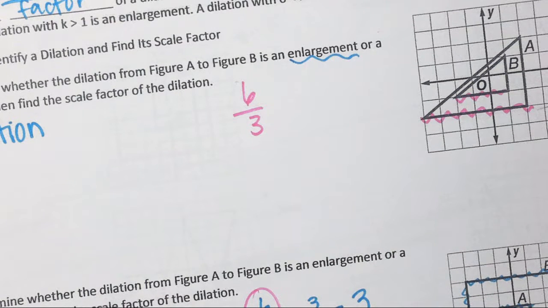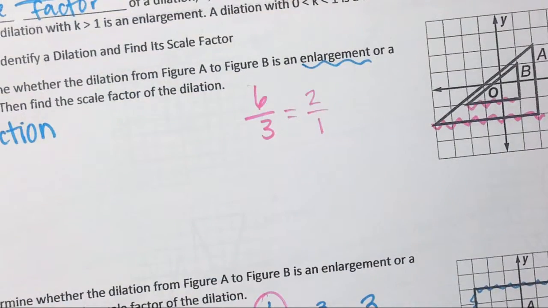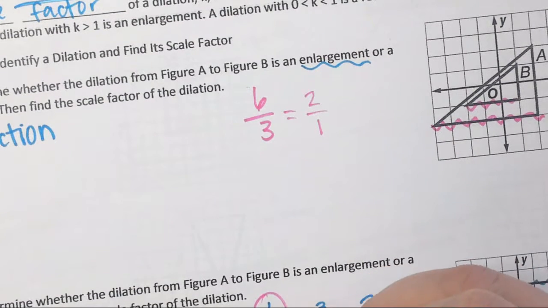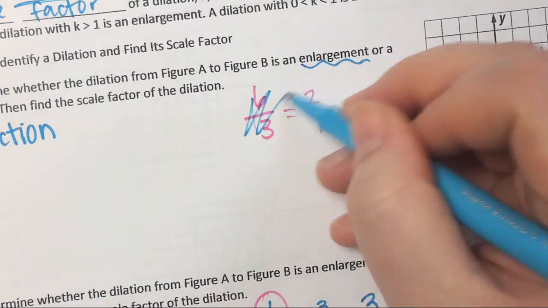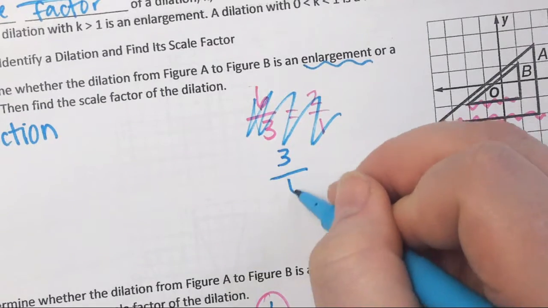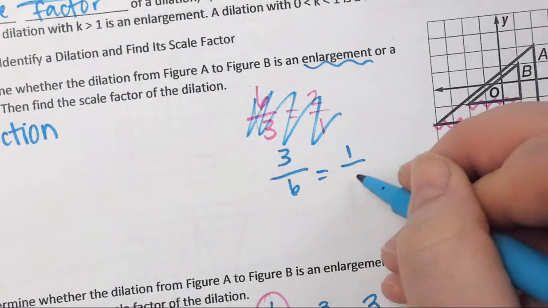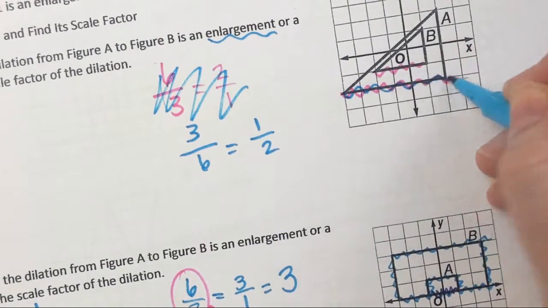Is Danny correct? No, because she's going to end up getting a number bigger than 1. Again, I always make sure I put a in the denominator. I put a in the denominator down here because it came first. I'm going to put a in the denominator up here. So it should be 3, which was b, over 6, which is 1/2. Always put whatever you counted from a in the denominator.